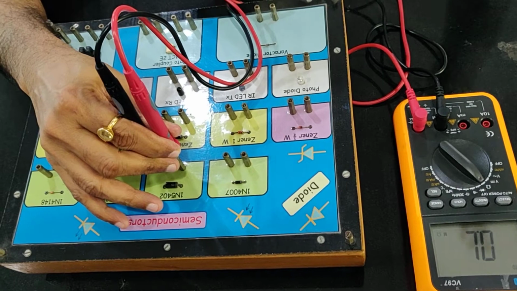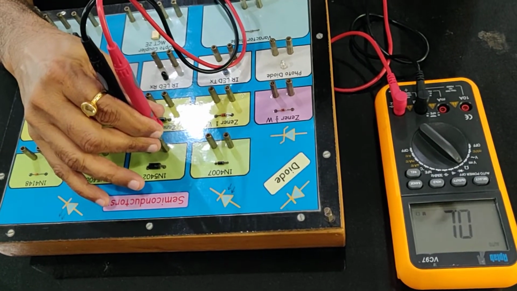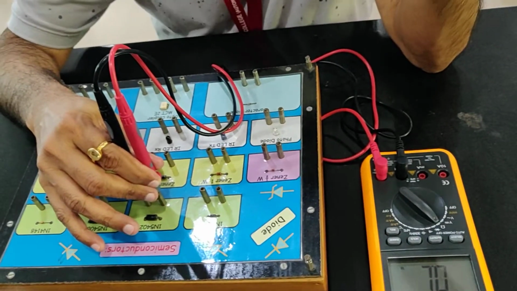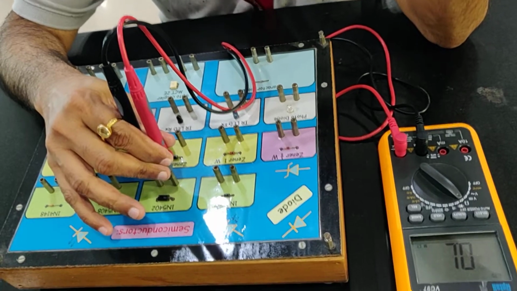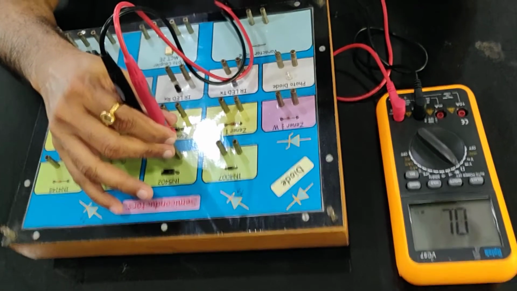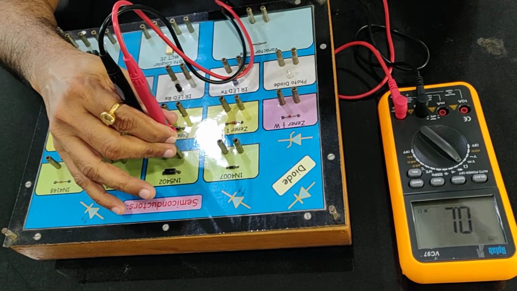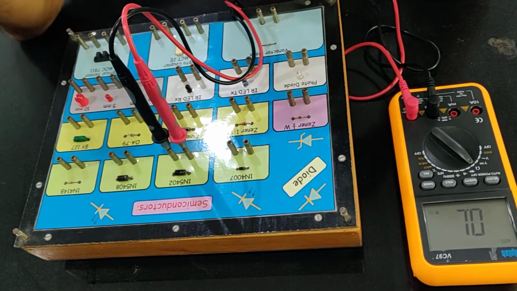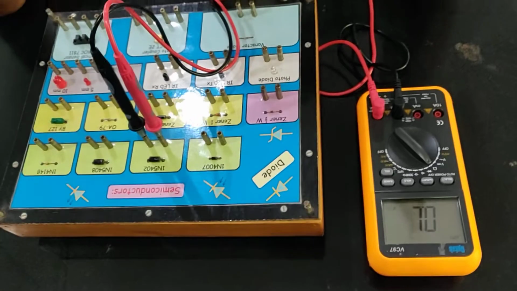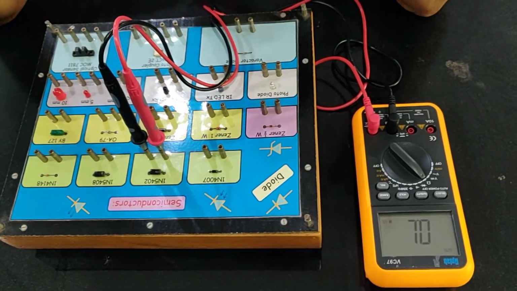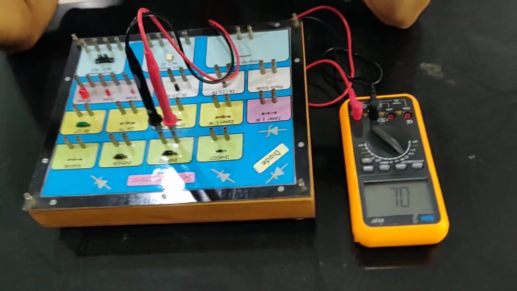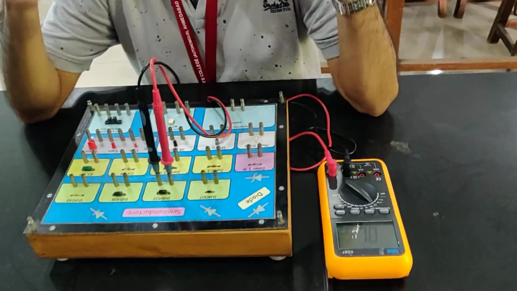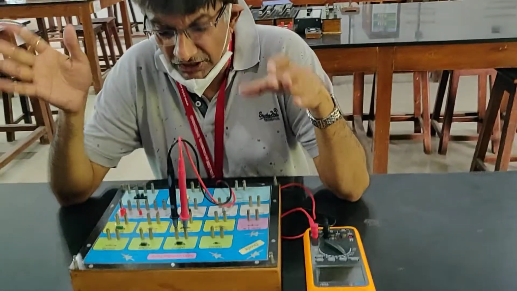The reverse resistance is infinity because current does not flow in reverse bias. V upon I is equal to R. So I is going to be 0, so R is going to be infinity. That way you can note down the forward bias resistance and the reverse bias resistance, and give the conclusion whether the diode is working okay or not.